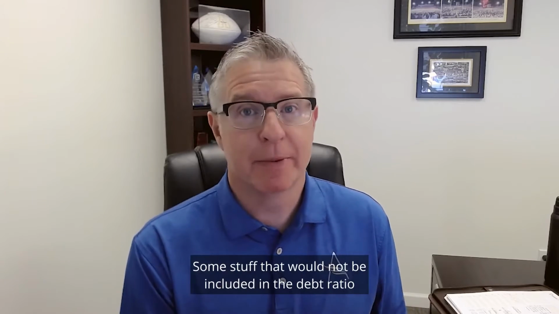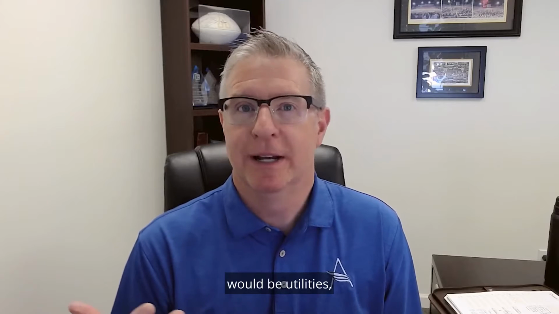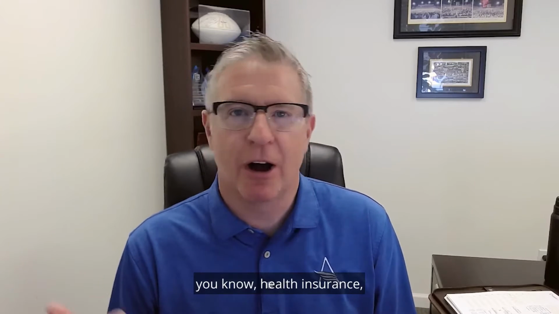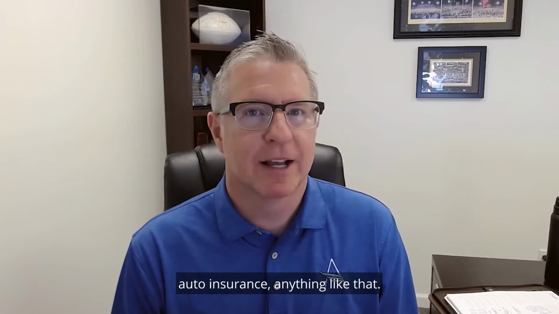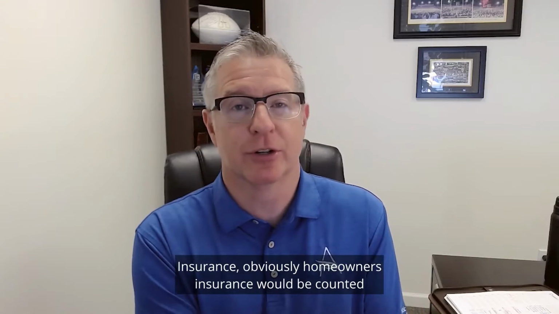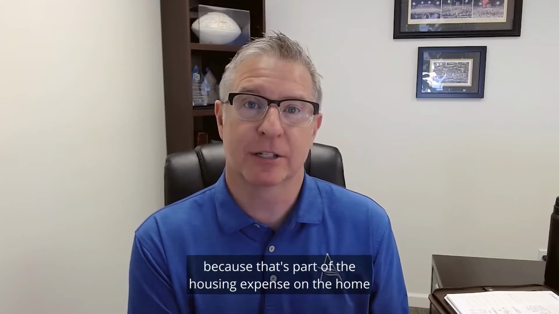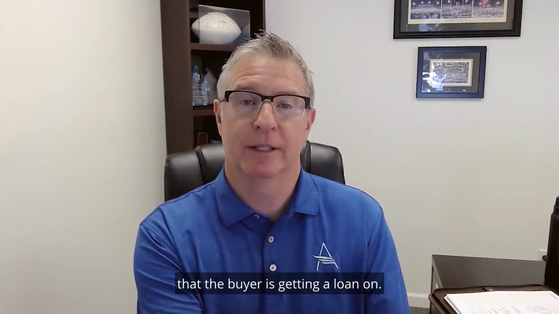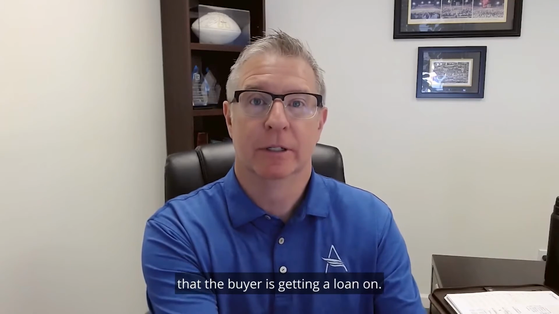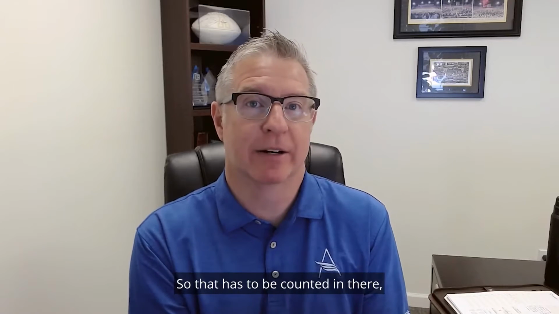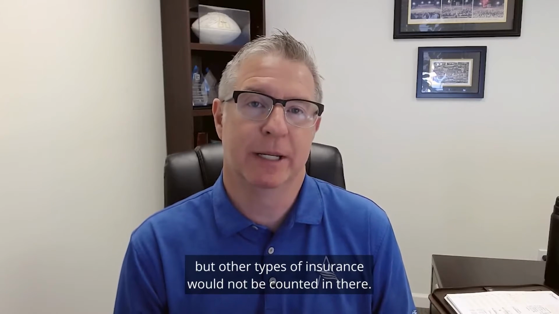Some stuff that would not be included in the debt ratio would be utilities, health insurance, auto insurance, anything like that. And insurance, obviously homeowners insurance would be counted because that's part of the housing expense on the home that the buyer is getting a loan on. So that has to be counted in there, but other types of insurance would not be counted.